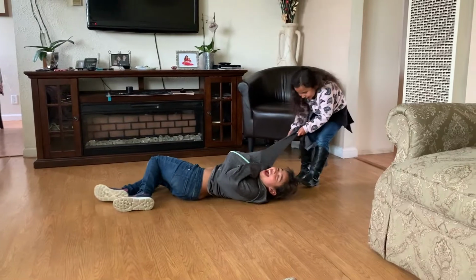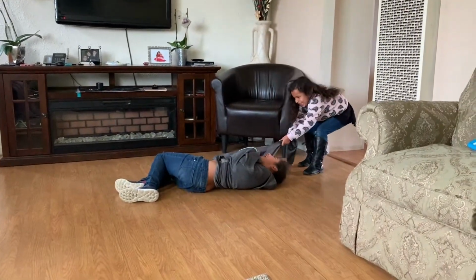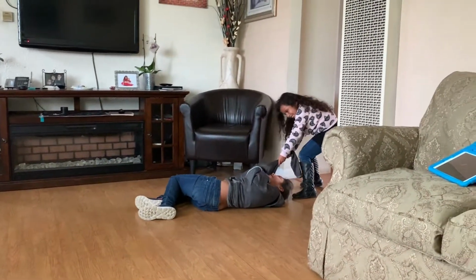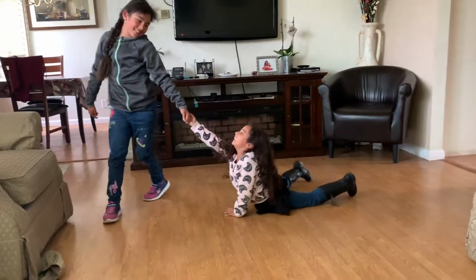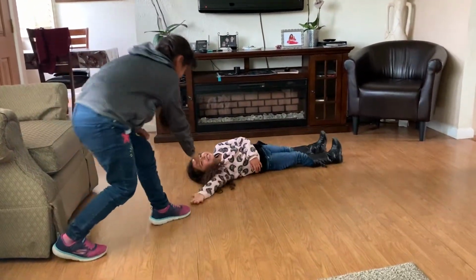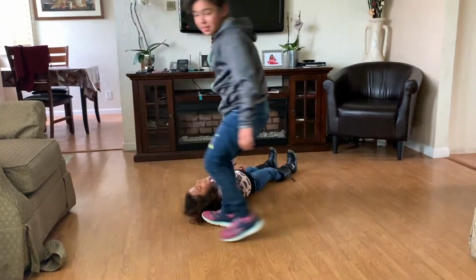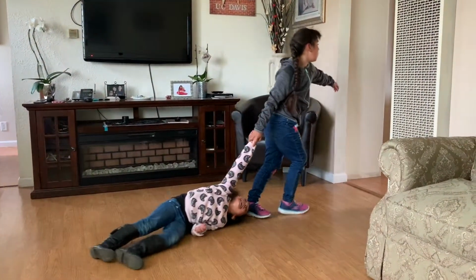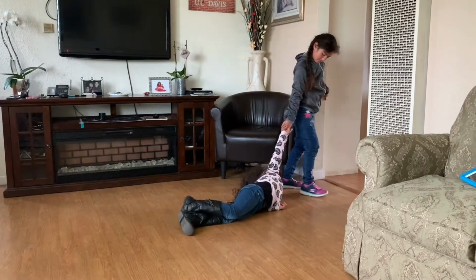Here, the mass of the older girl is more, so therefore the little girl has to apply more force to move her. Here we see the opposite. The mass of the little girl is less, so therefore the older girl applies less force in order to move her.